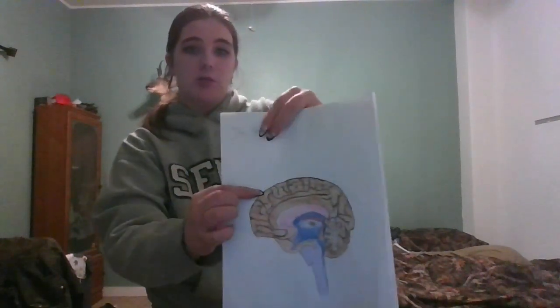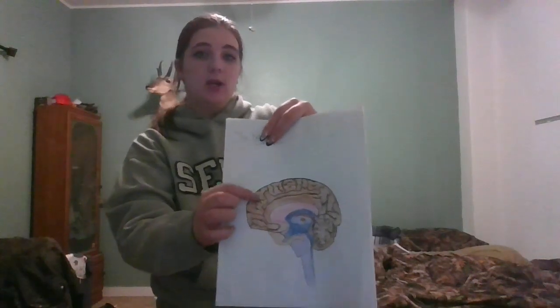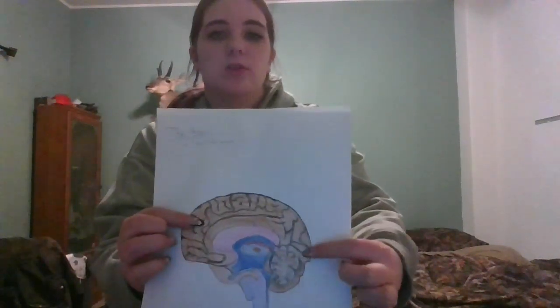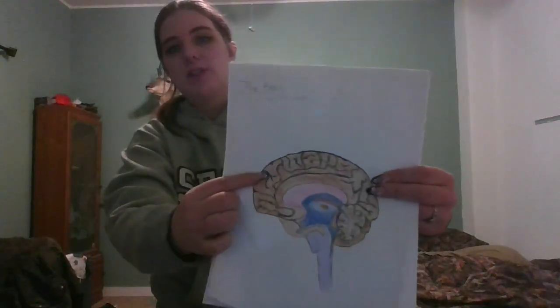You are going to have gyri, which are the folds in the brain, like the actual little wiggles. If you're looking at the brain whole, that's what you would expect to see. And then the sulci are going to be the little lines in between all the folds.